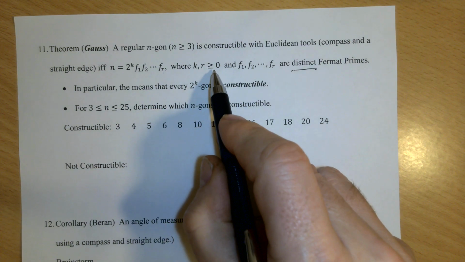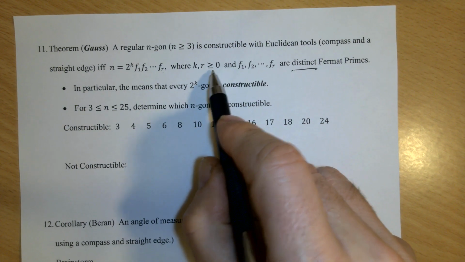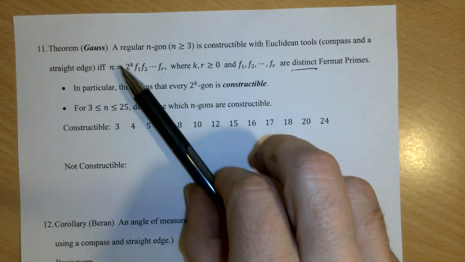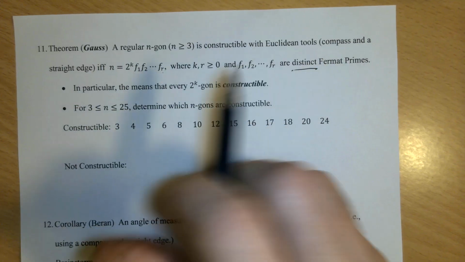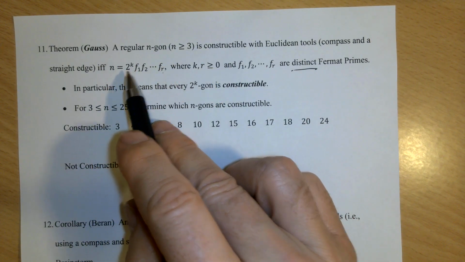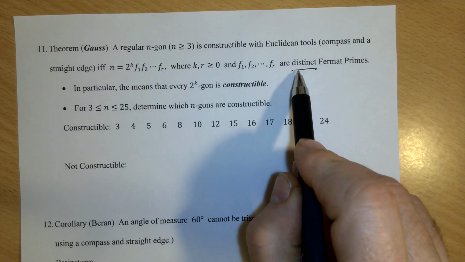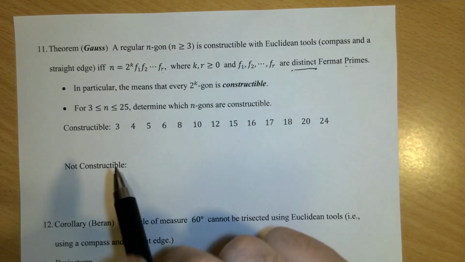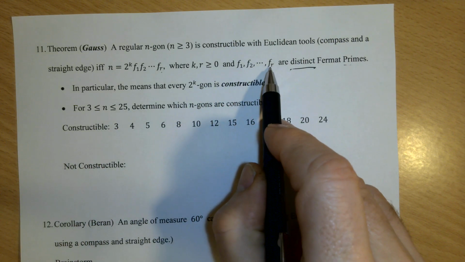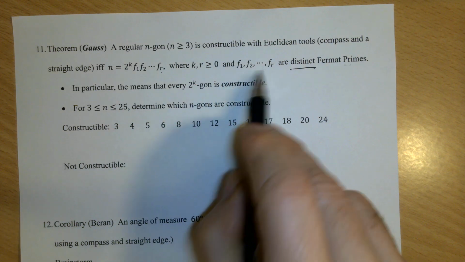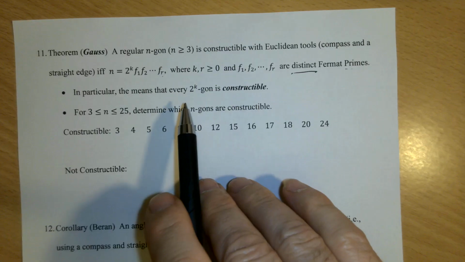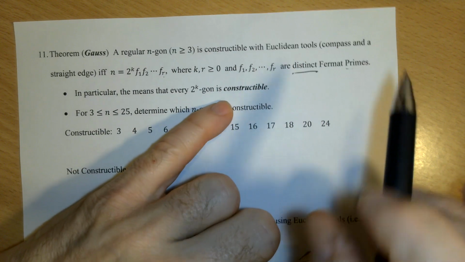Now, since r can be 0, if r is a 0, none of those exist. In that case, n would just be a power of 2. So another way of saying that would be n is a power of 2, or it's a power of 2 times distinct Fermat prime numbers that we learned about in the previous video. Notice F1 through Fr have to be distinct. They can't repeat. In particular, this theorem means that every 2 to the k gon is constructible.